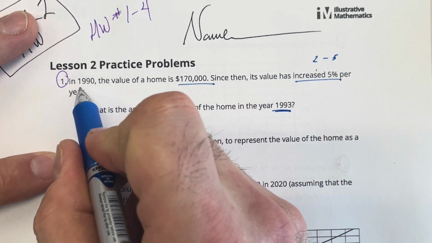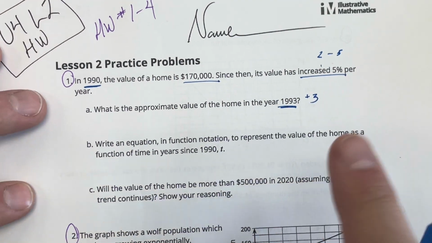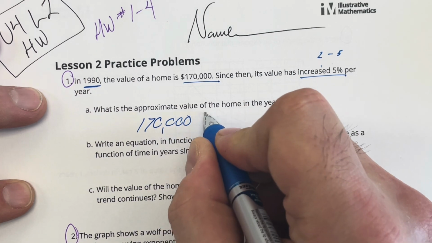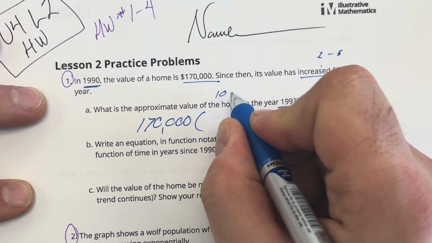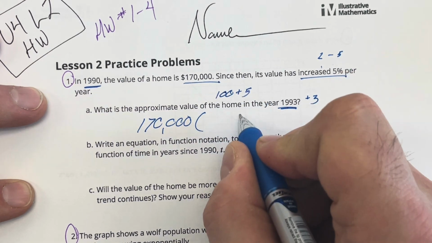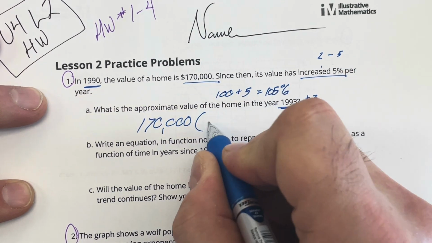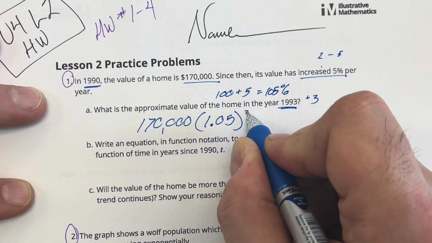So we're looking at this. We got 1990 to 1993. That's an increase of 3 years. And using our formula of the 170,000 times... now, if it's increasing by 5%, we want to take 100% and add that 5% on to get 105%. But then we want to use the decimal form of that, 1.05. And we're using that for 3 years in a row.